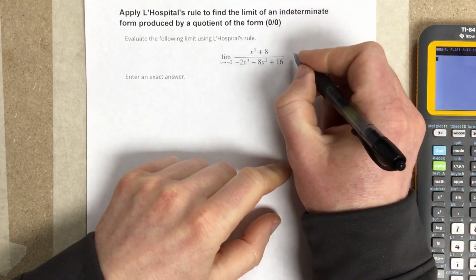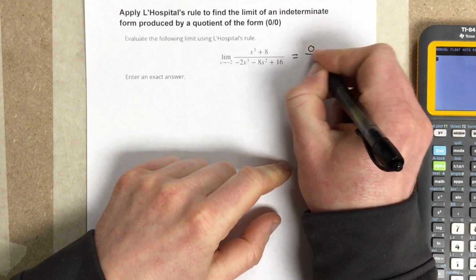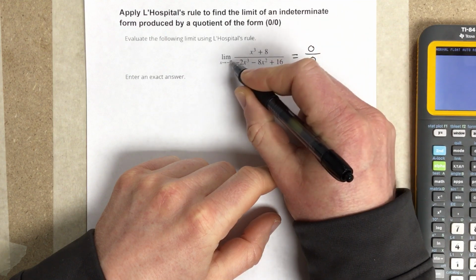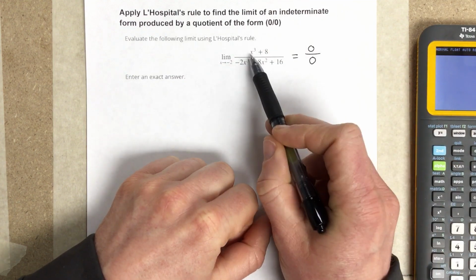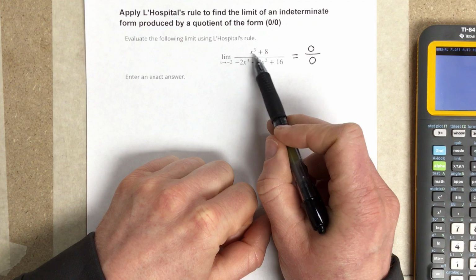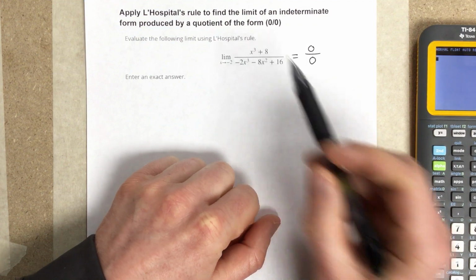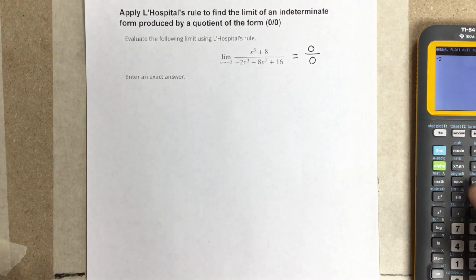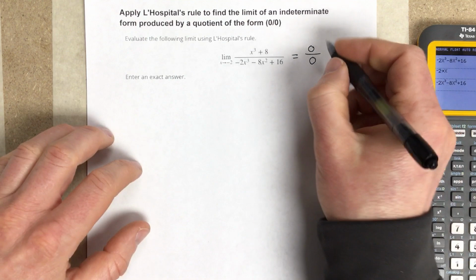Now I'm going to assume that this gives you 0 divided by 0 when you plug in negative 2 to evaluate the limit. I know on top negative 2 cubed is going to be negative 8, so that'll be 0 on top. The denominator, I'll put that in the calculator real quick, just to double check that this is indeterminate. And it equals 0. So this is indeterminate.